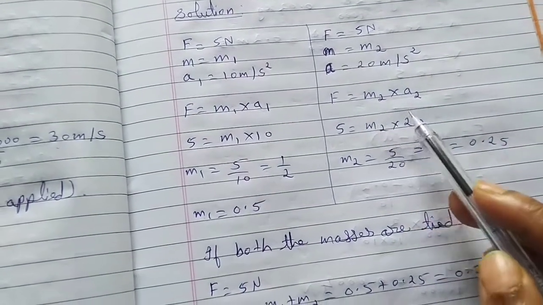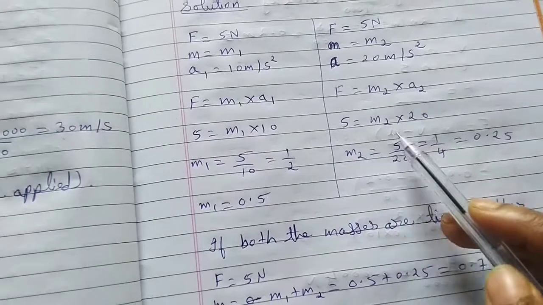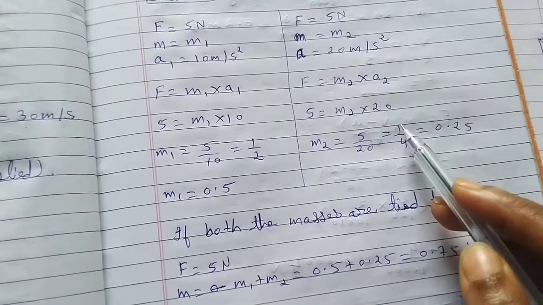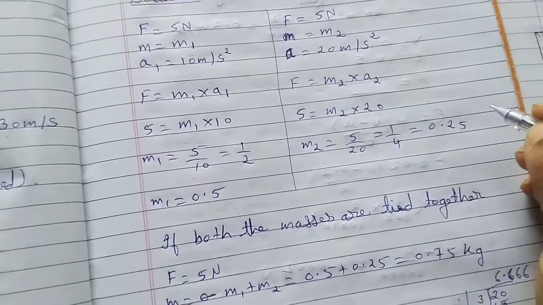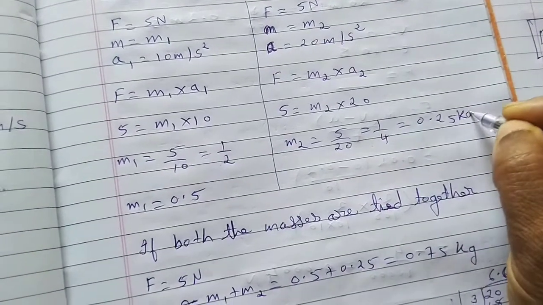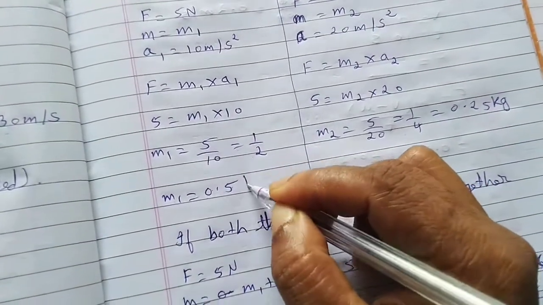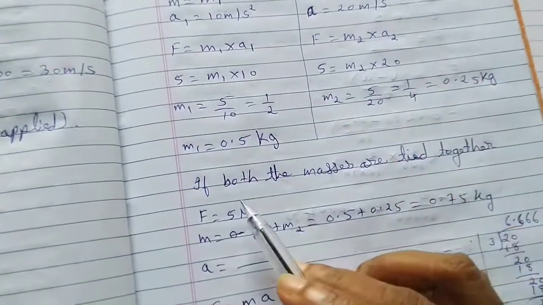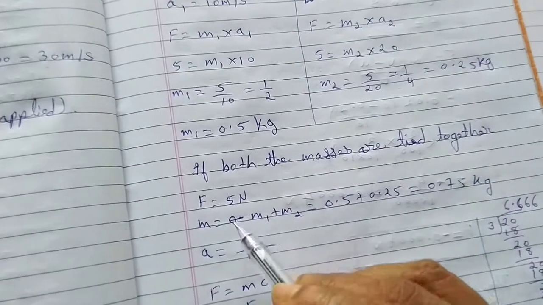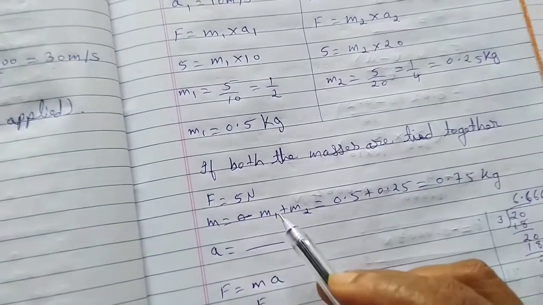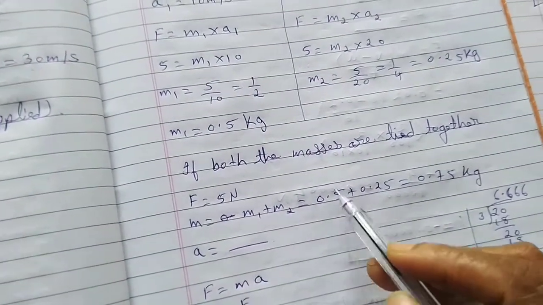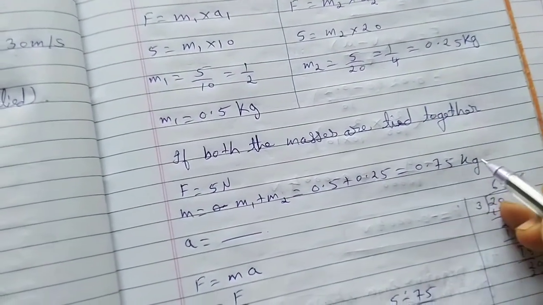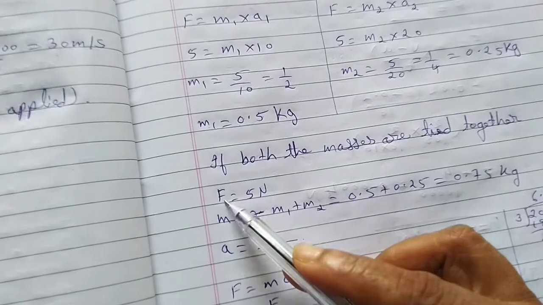So m2 is equal to 5 upon 20. Bring this down, 5 upon 20, 5 ones are 5, 5 fours are 20, so 1 upon 4. If you divide 1 by 4, we will get 0.25 kg, and this is kg because this is mass. You have to write the unit. Now both the objects are tied together. If both the masses are tied together, then the total mass m will be m1 plus m2, that is 0.5 plus 0.25, we will get 0.75 kg, and force remains the same.